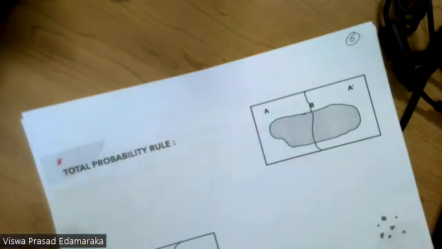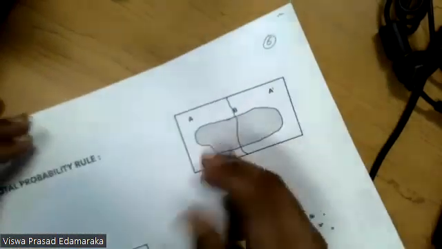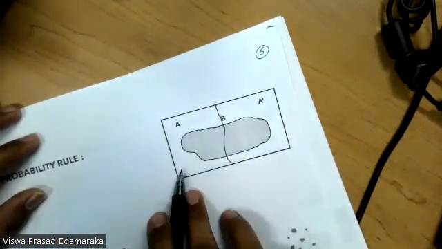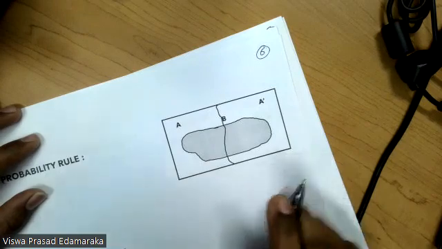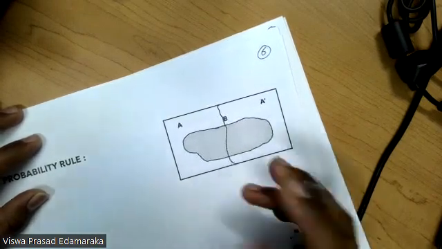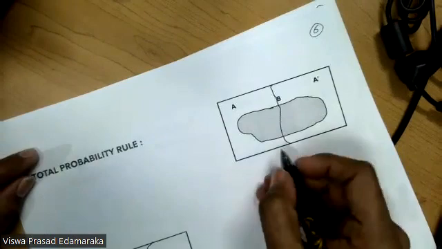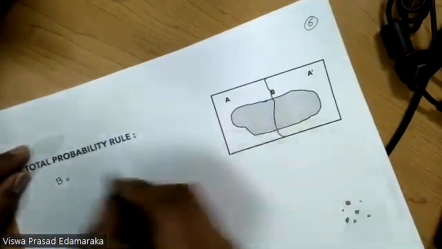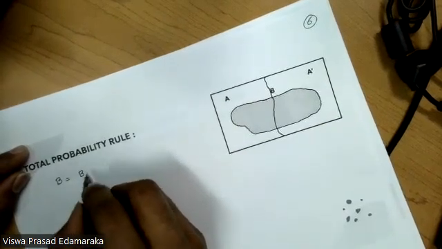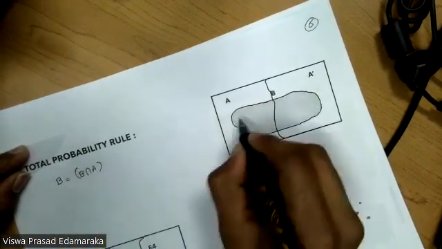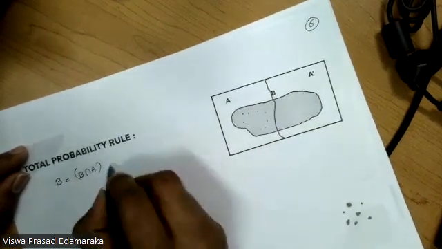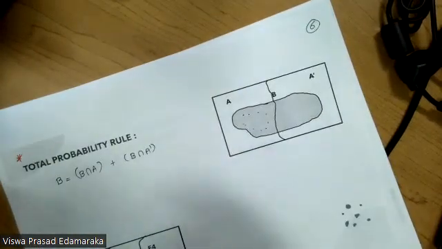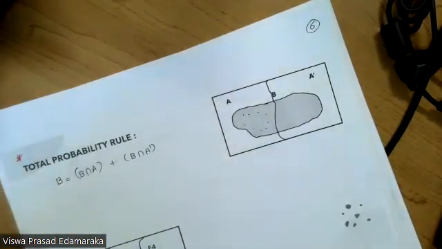Let us see the total probability rule. Same as before, there is an event. Half is A and another half is A dash. So B is a known event which is inside A. How can we write B? B intersection with A, this part, plus B intersecting with A dash. This is total probability. That's it.